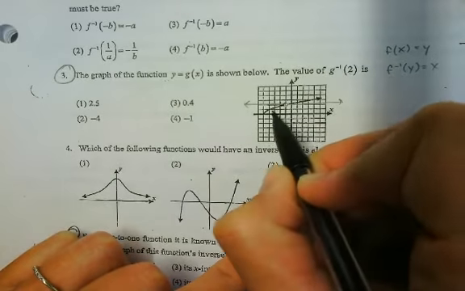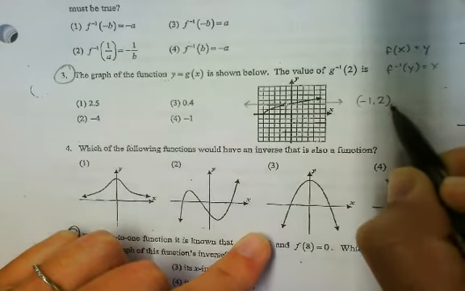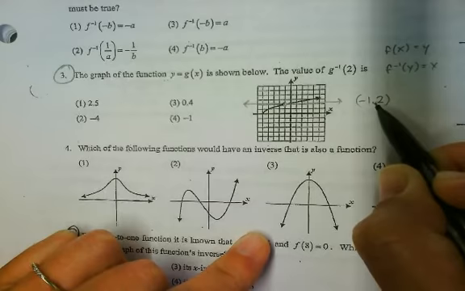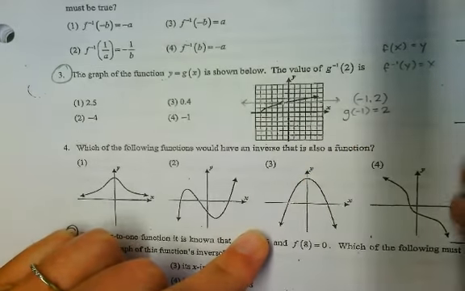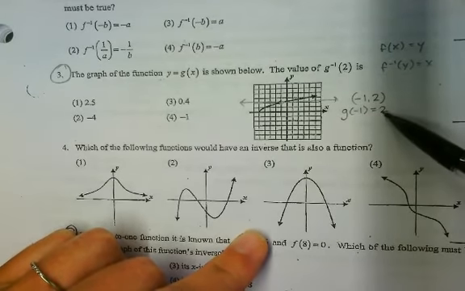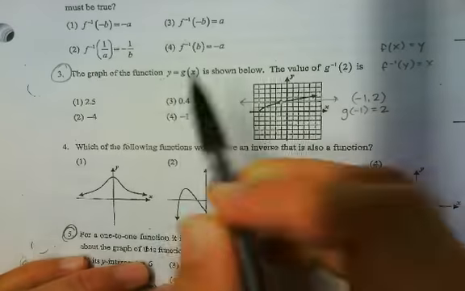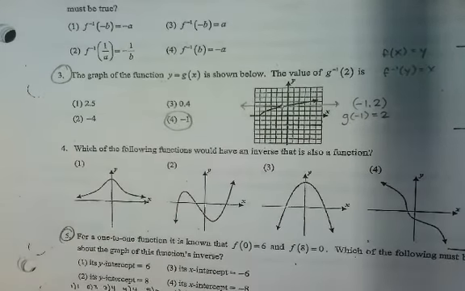So the point on the original graph is (-1, 2). That's the point on g of x. In other words, g of -1 equals 2. Therefore, when you do the inverse, g inverse of 2 is going to equal -1. It goes backward. So the answer is 4 there. Okie doke.